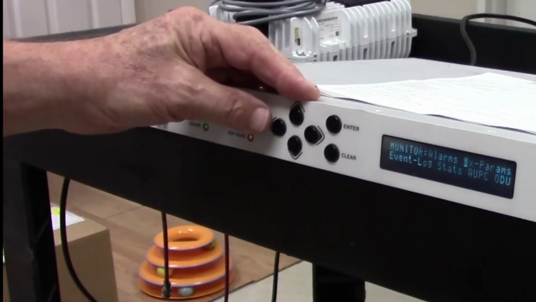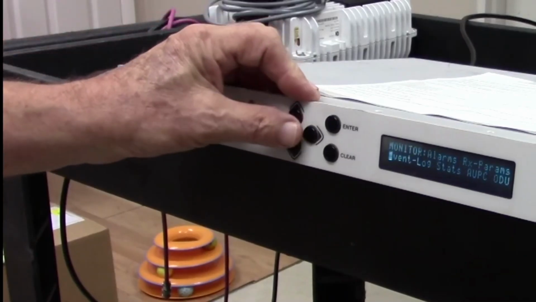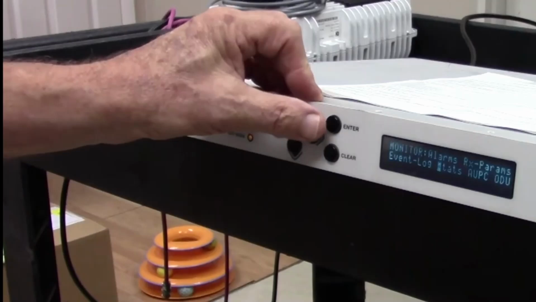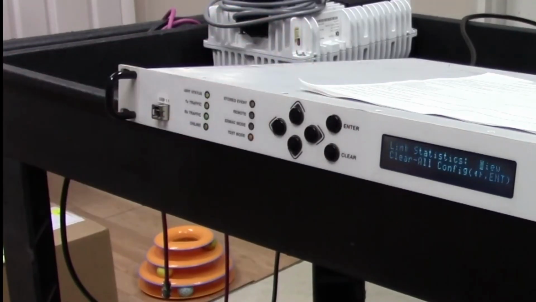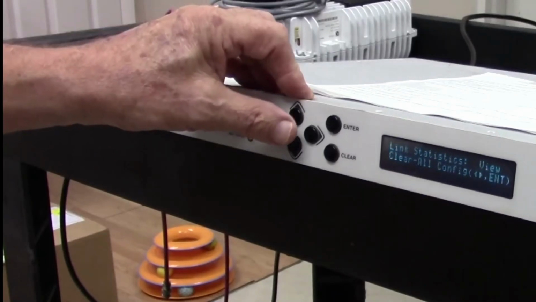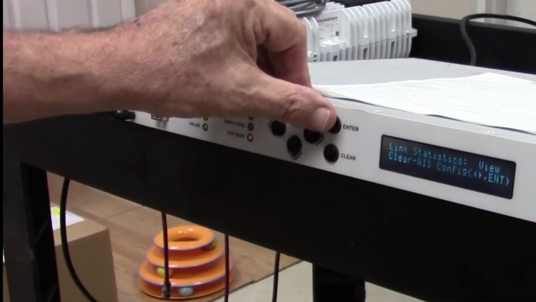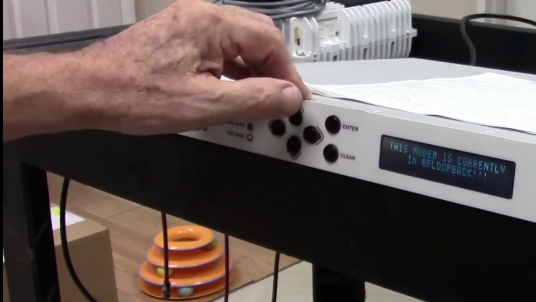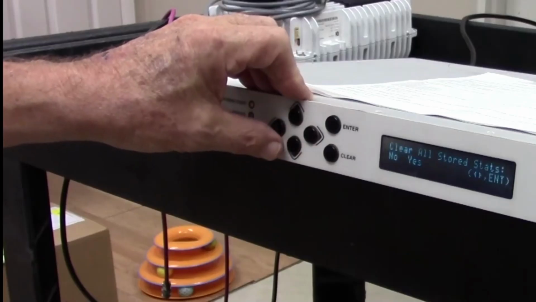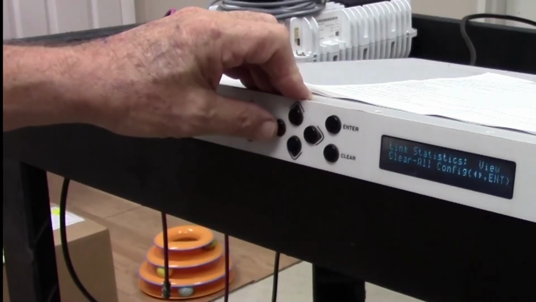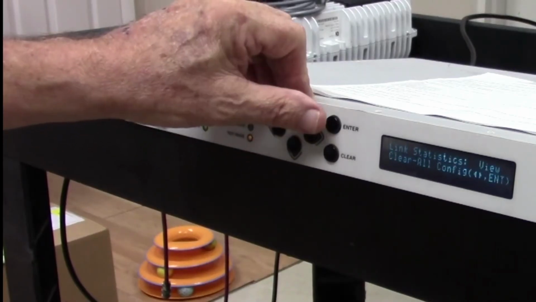Something else in here that we can look at is stats. Now, normally when you would do this over the satellite link, it's testing to the satellite and from the satellite, so let me first clear whatever stats may be in there. Okay, it doesn't let me clear it because it's in loopback. I'd forgotten that. Okay, let's go to view statistics.